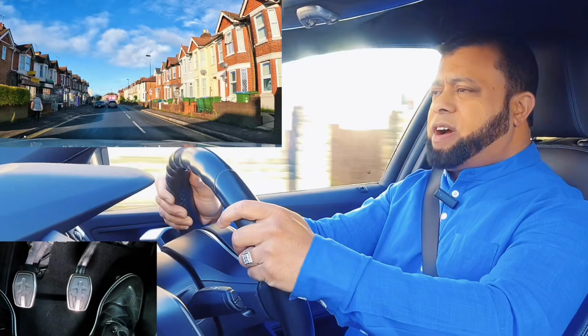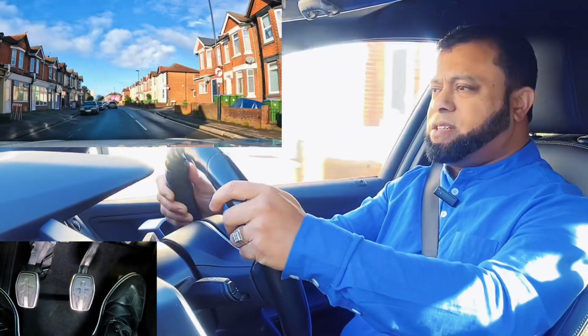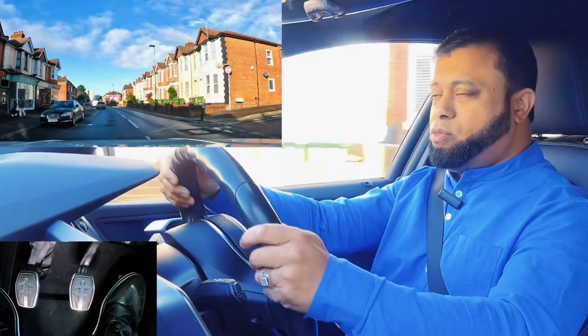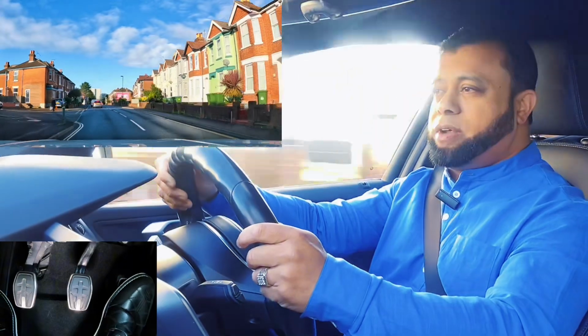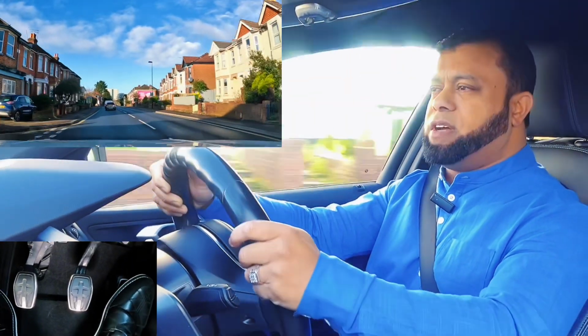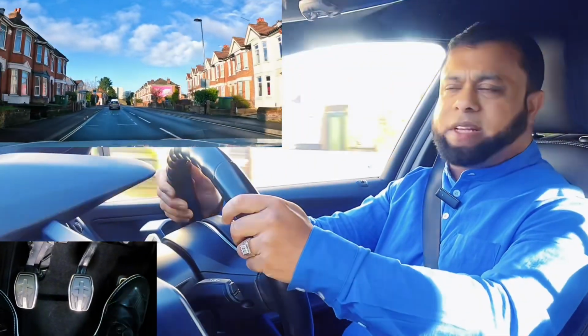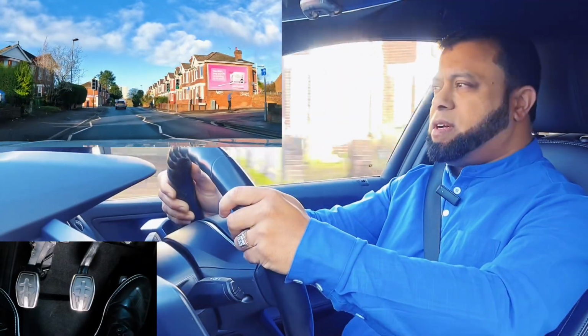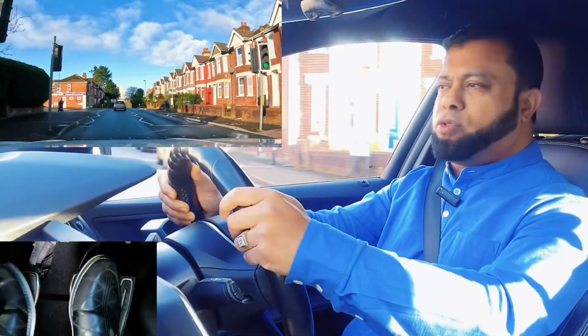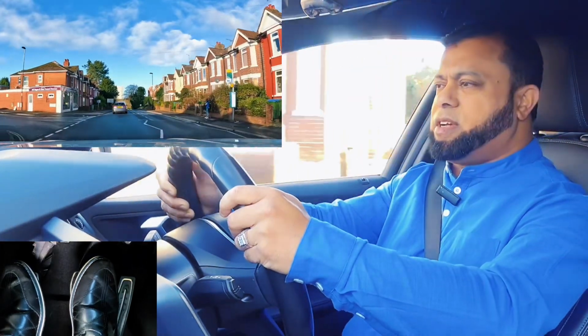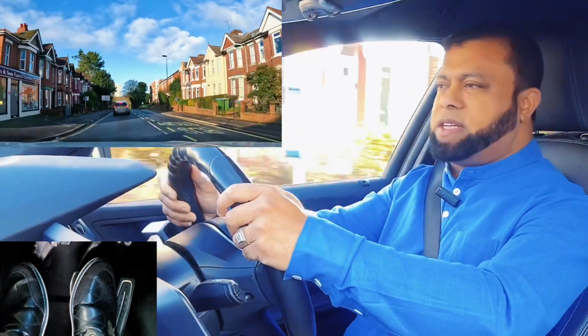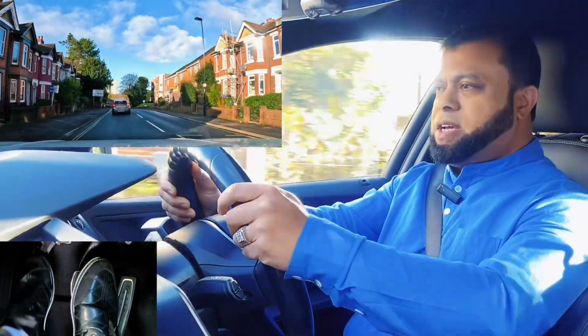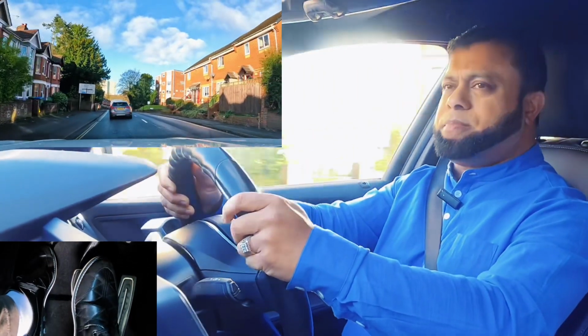If the first 5-10 minutes goes well in your test, trust me, the rest is going to go really quickly. If something really big happens, something goes wrong in the first 10 minutes, first 5 minutes, then give even more attention to your driving because it's going to be tough. It's going to bother you in your mind if something goes wrong within 5 minutes.